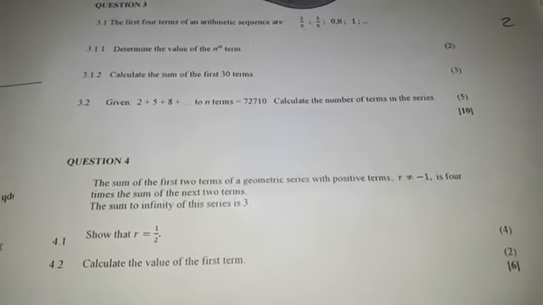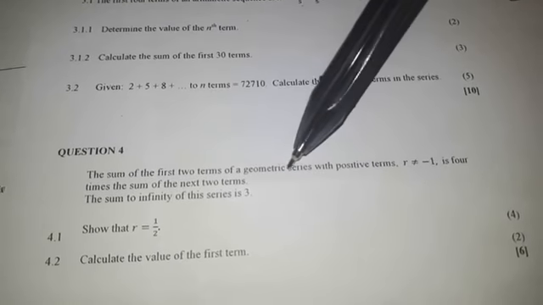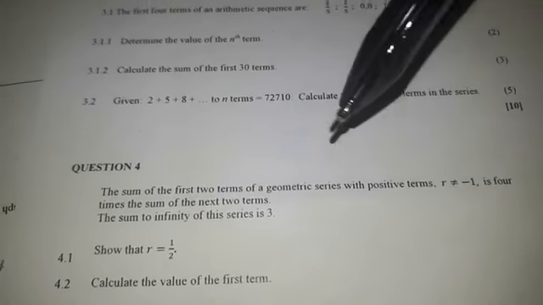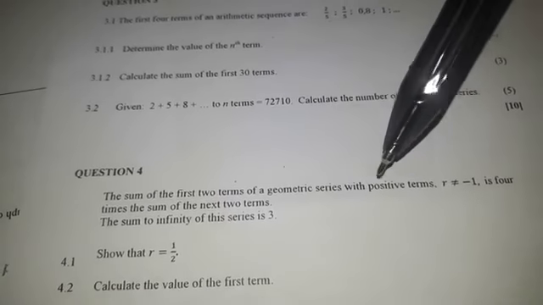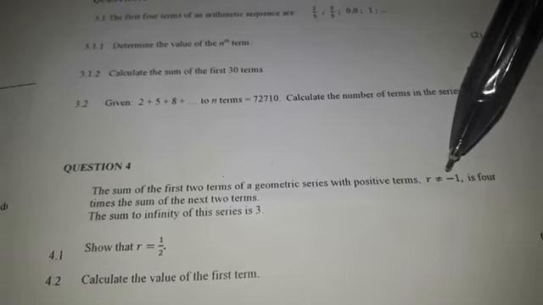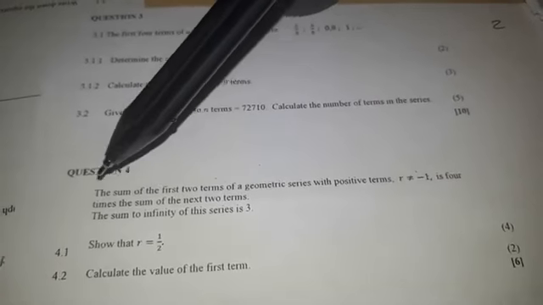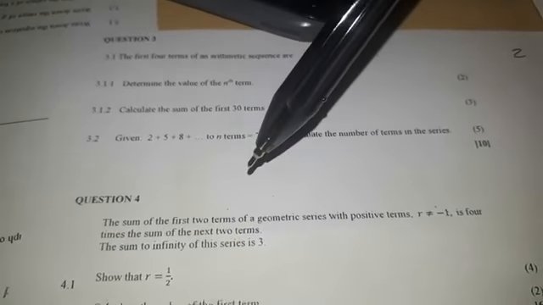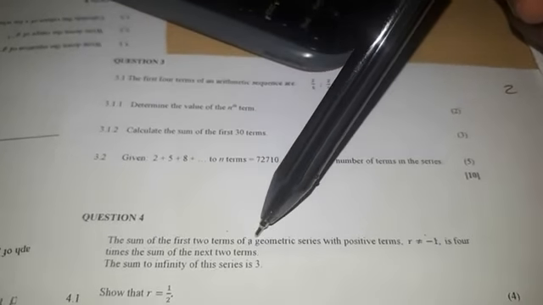So question 4 says, the sum of the first two terms of a geometric series with positive terms, where r is not equal to negative 1, is 4 times the sum of the next two terms. The sum to infinity of this series is 3. Show that r is equal to a half. So here obviously I want to read it again. The sum of the first two terms of a geometric series.